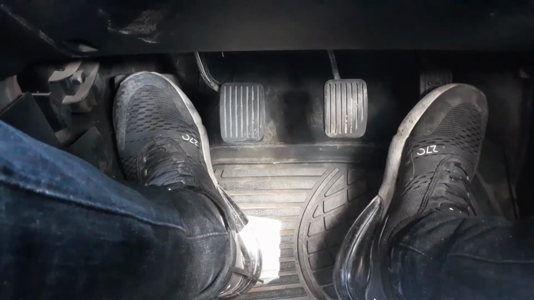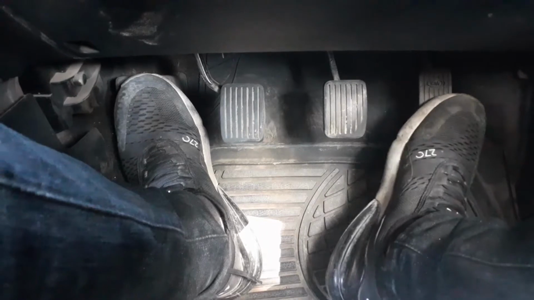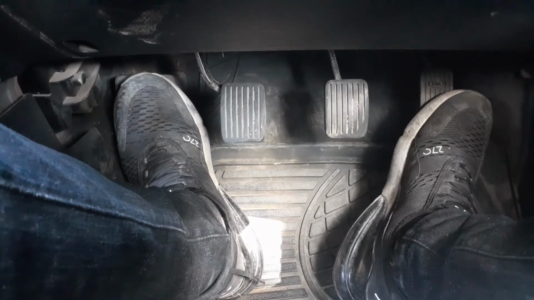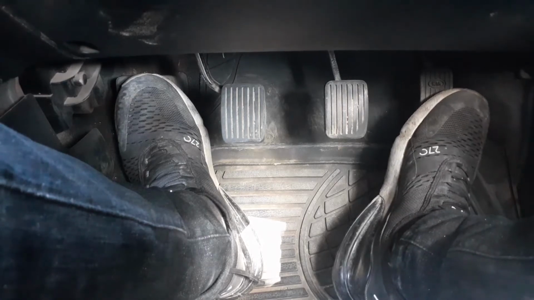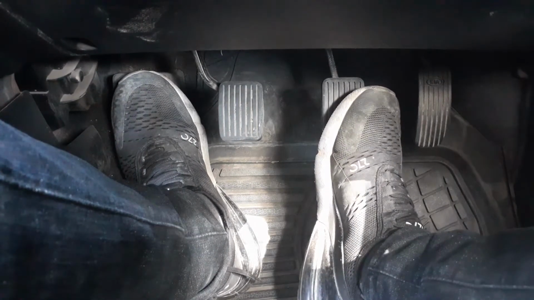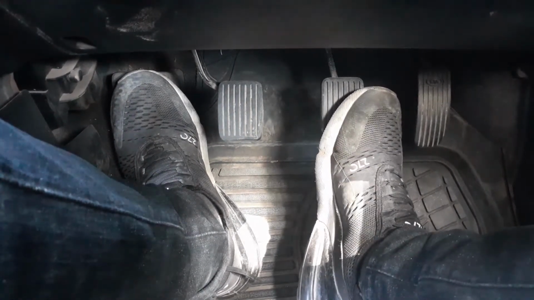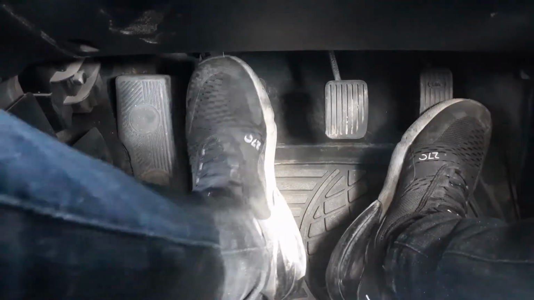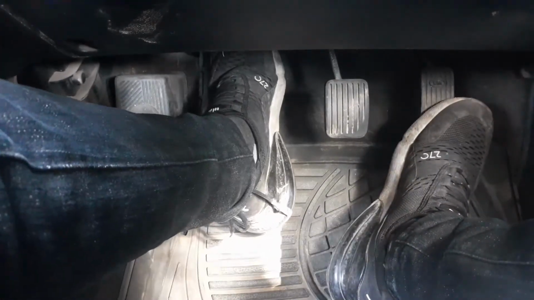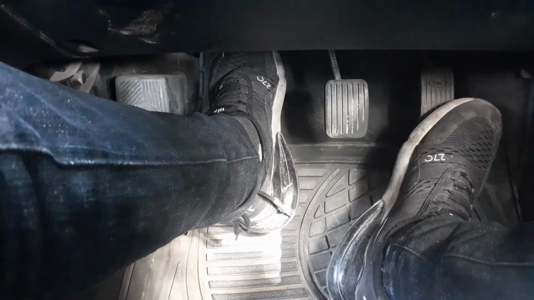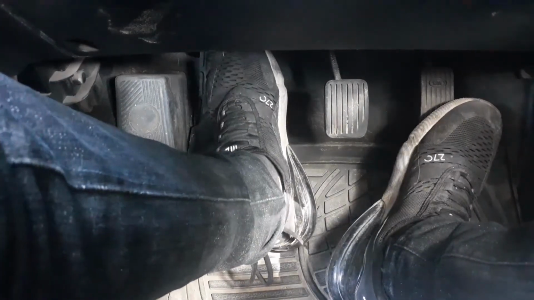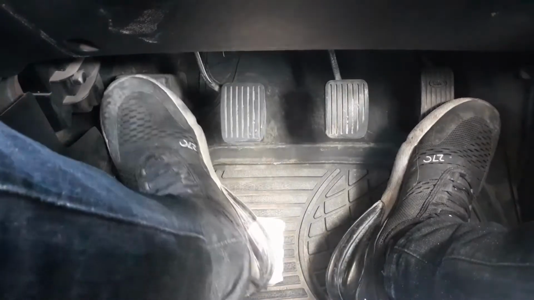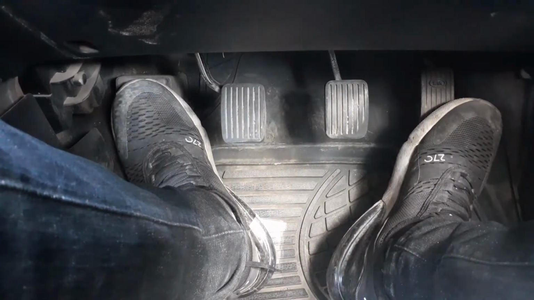So let's learn the function of these three pedals here. The first one is the accelerator. So if you want to increase the speed of your car, you press the accelerator. And the second one is the brake. If you want to slow down your car, you press the brake. And the third one is the clutch. Basically, when you are pressing the clutch, it means you are disconnecting your car's engine from the wheels, and when you are releasing the clutch, it means you are connecting the engine and the wheels.